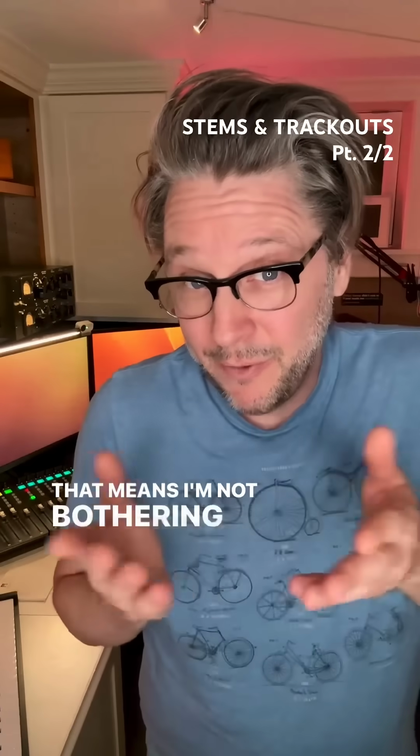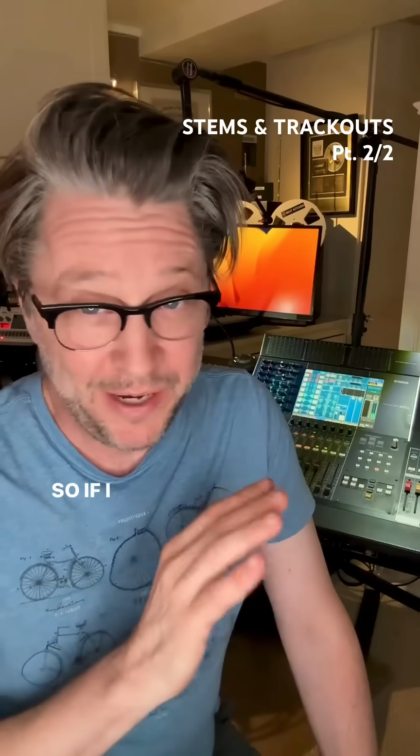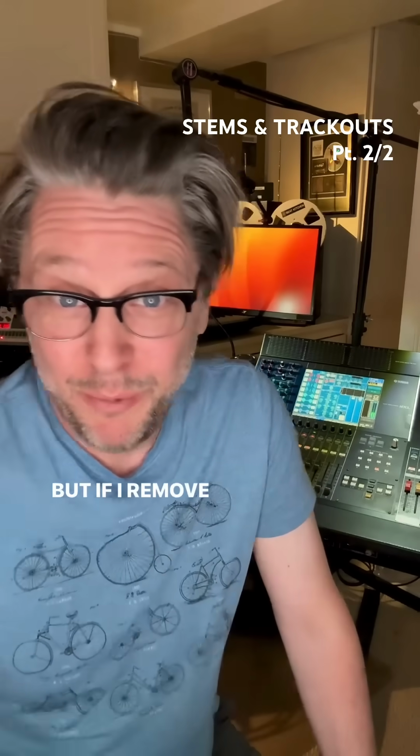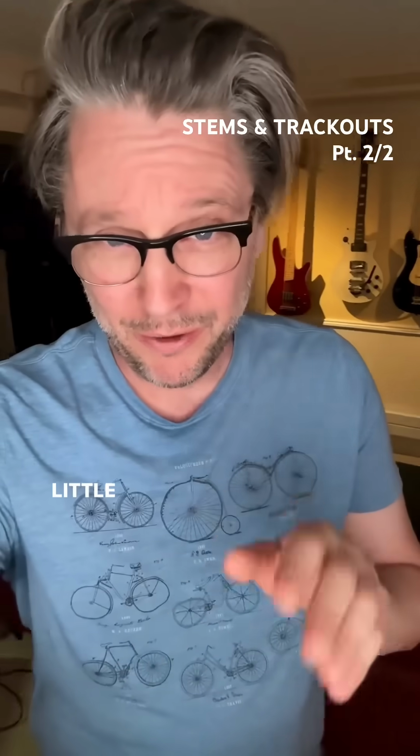That means I'm not bothering with effect stems. So if I need less reverb on that snare drum, I'm SOL. But if I remove this drum, there aren't going to be any weird little gremlins left over.